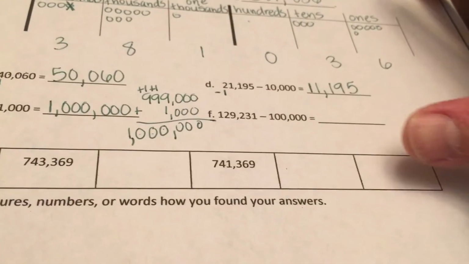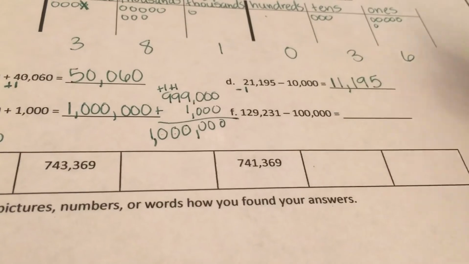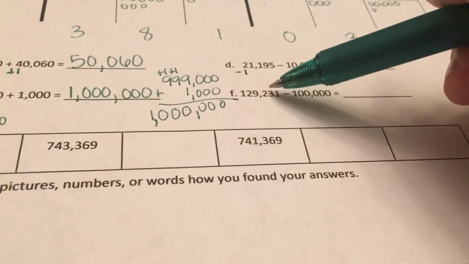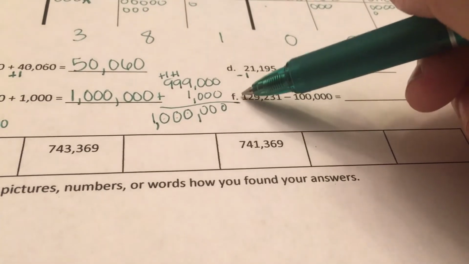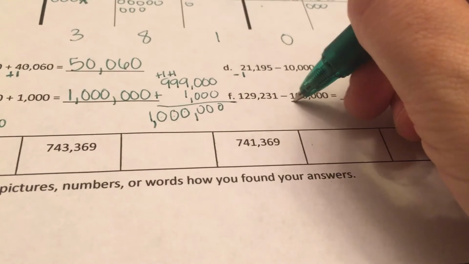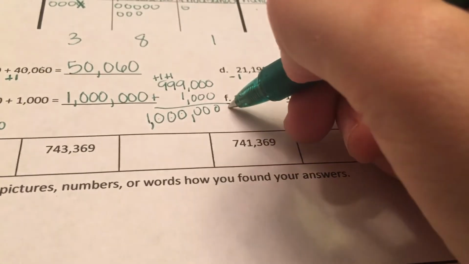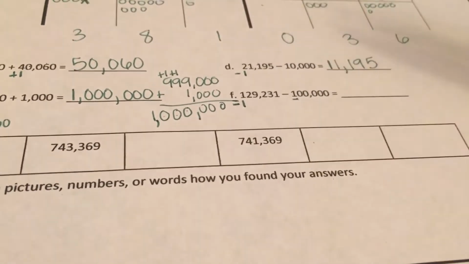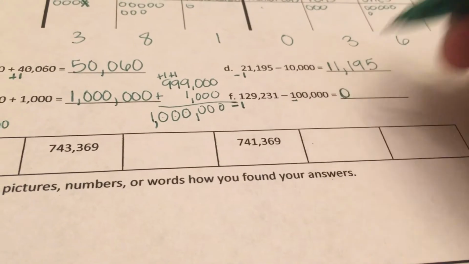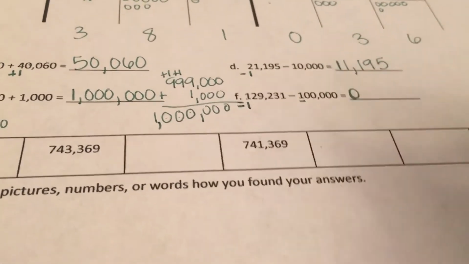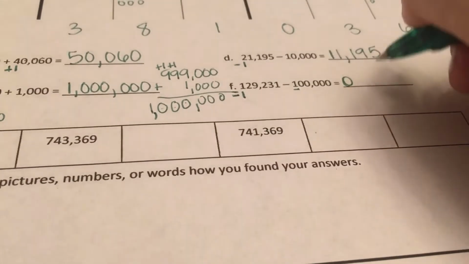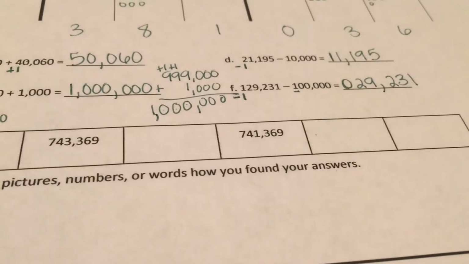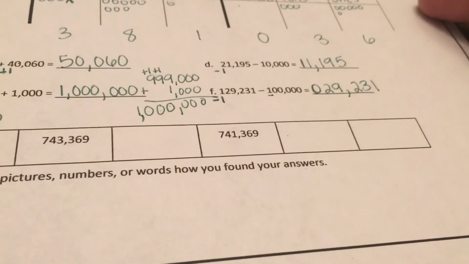All right, and F. So now we're taking away 100,000. So I want to find my 100,000s place. Ones, tens, hundreds, thousands, 10,000s, 100,000s. And I'm taking away one of those 100,000s. So minus 1. Well, we know that 1 minus 1 is 0. So if you want, as a placeholder, you can put a 0. If not, you can leave it alone. But everything else behind it stays the same. So 29,231. It's as simple as that, guys.